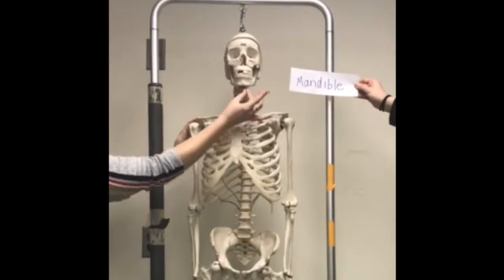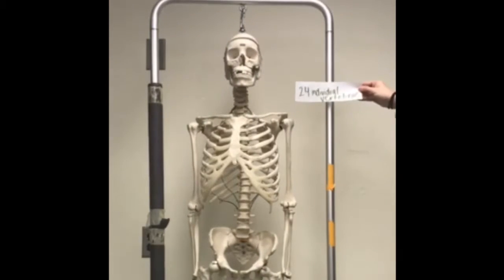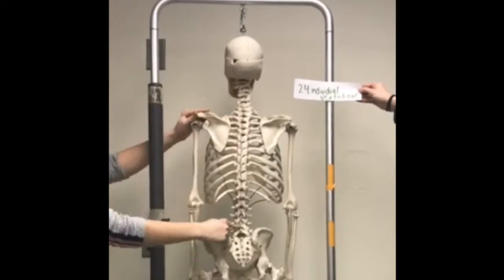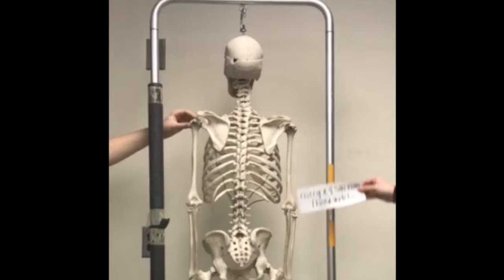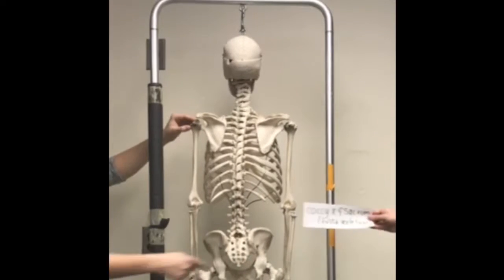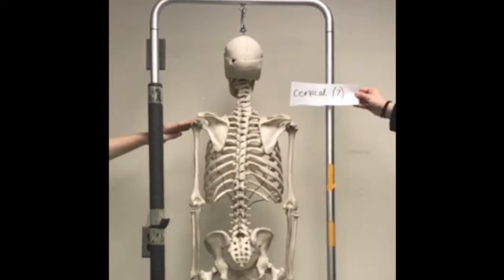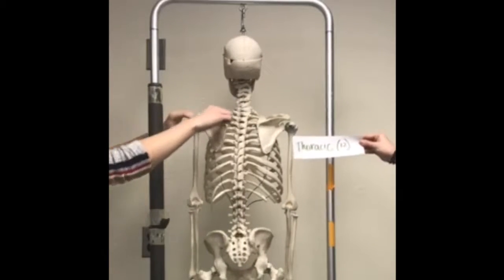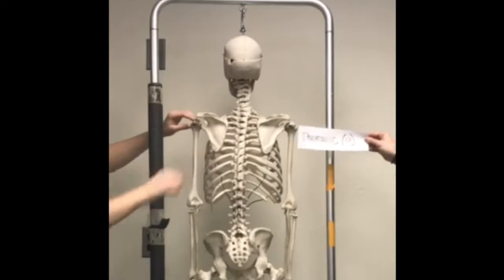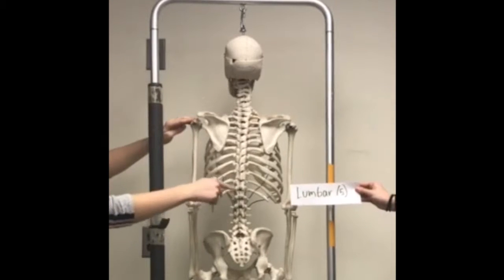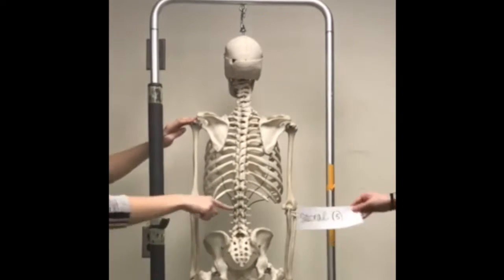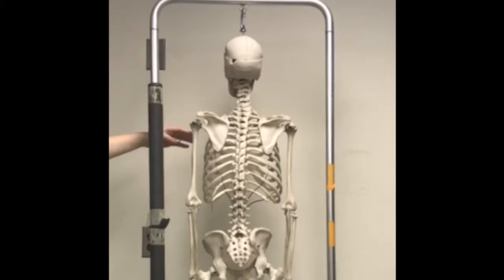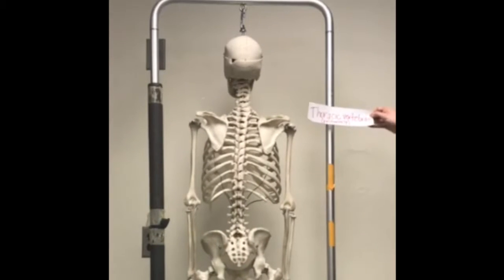and mandible. The adult vertebral column is composed of 26 bones, including 24 individual vertebrae and the fused vertebrae that form both the sacrum and the coccyx. The vertebral column is partitioned into 5 regions: the cervical of 7 vertebrae, the thoracic of 12 vertebrae, the lumbar of 5 vertebrae, the sacral of 5 vertebrae, and the coccygeal of 4 vertebrae.